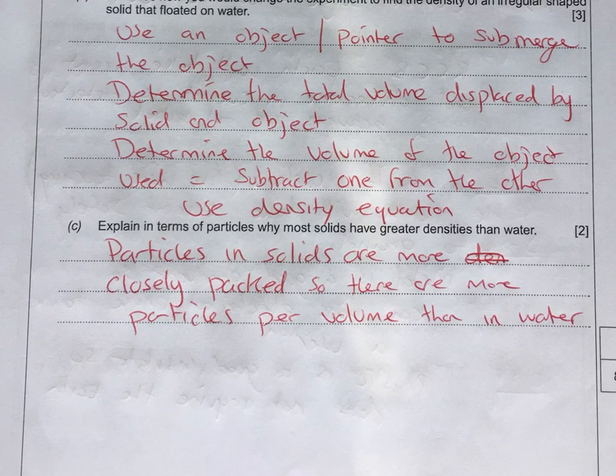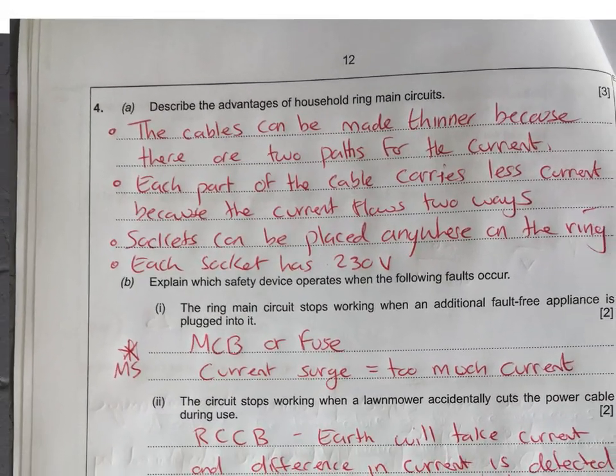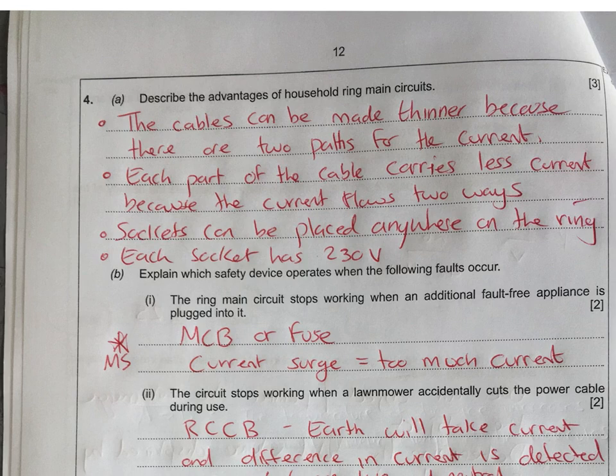Particles in a solid are more closely packed, so there are more particles per volume than in water. That is the answer to the next one: explain in terms of particles why most solids have a greater density than water, because there's more particles packed closely. On to question 4 then, the advantages of a ring main circuit.